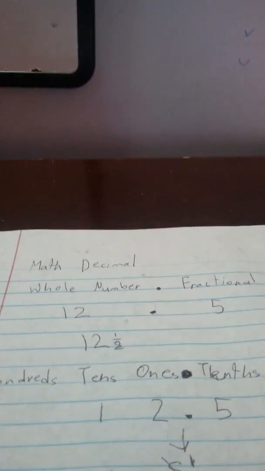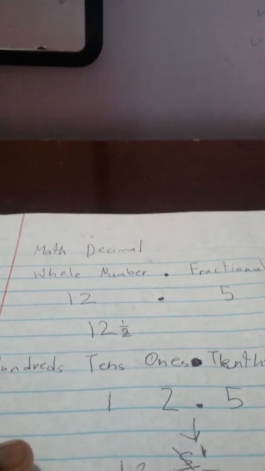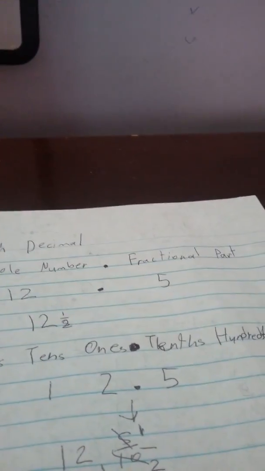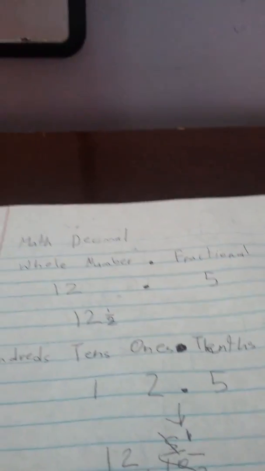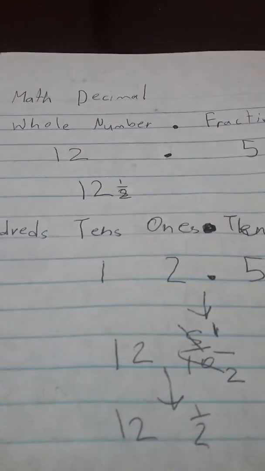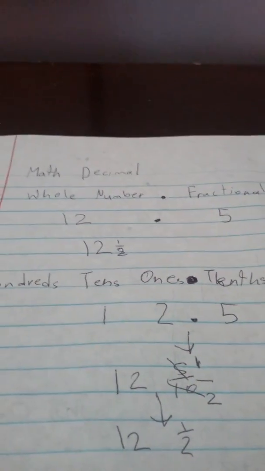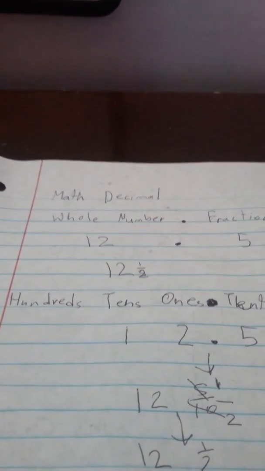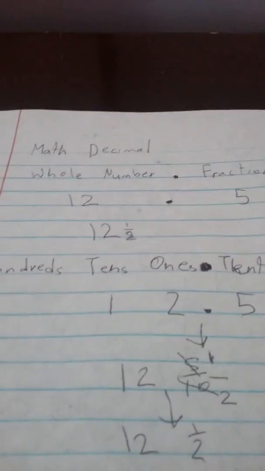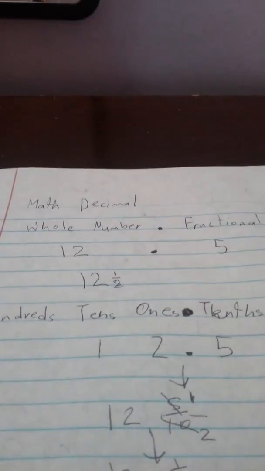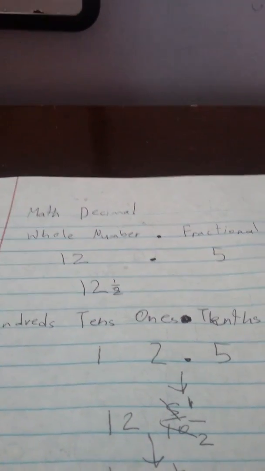Now a decimal consists of a whole number and a fraction part, and the decimal point, most importantly. So here's an example, 12.5, which is the same thing as 12 and 1/2. That's how you change it into a mixed number. Same thing as 12 and 1/2, 12.5.